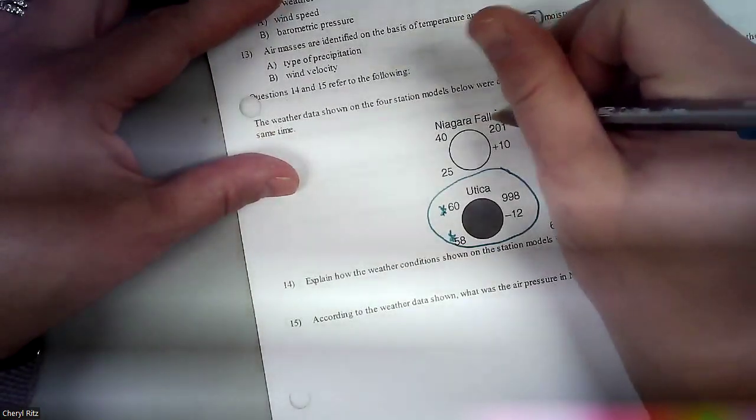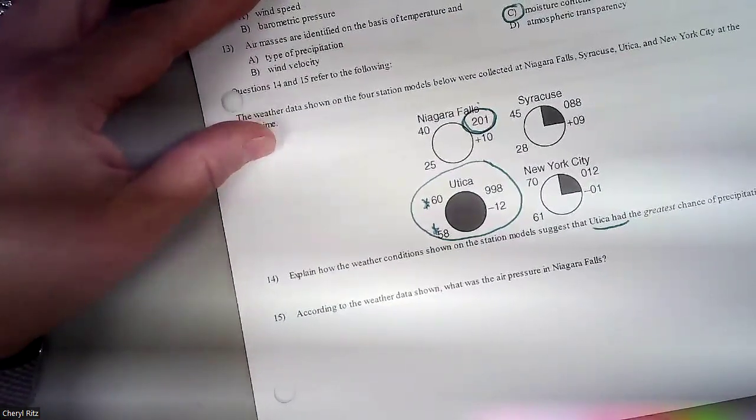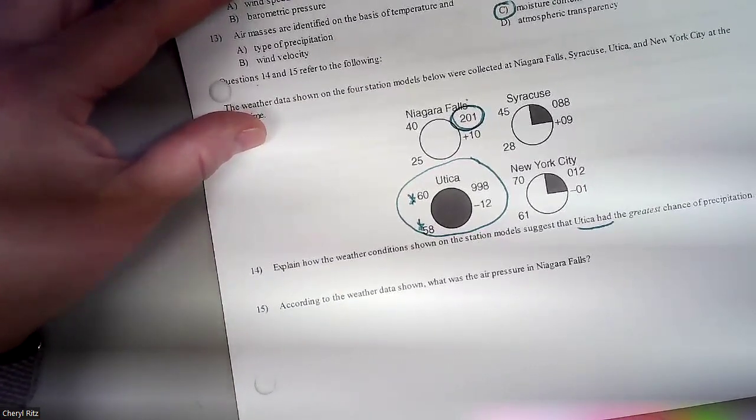Now, the biggest mistake people made for this one, what's the actual air pressure at Niagara Falls, is they didn't pick Niagara Falls. This one is Niagara Falls. A whole bunch of you wrote down the pressure at Utica. Maybe because the last question was about Utica, but you got it. That's how they're gonna mess with you.